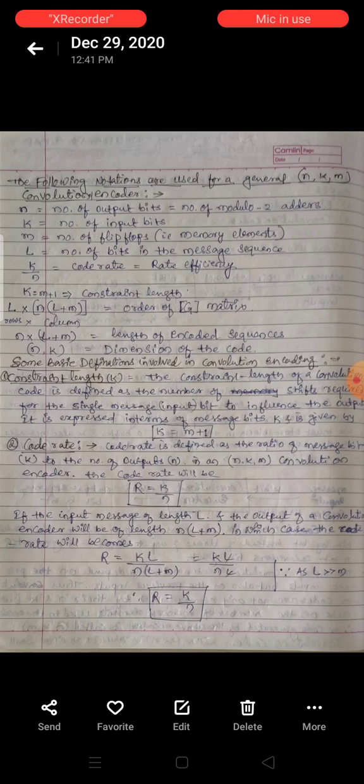And the dimension of the code is N comma K. And N into L plus M is equal to the length of the encoded sequence. You have to remember these notations. What is N, K, M, L, K by N, K is equal to M plus 1, and how to find out the order of the G matrix? What is the formula of that? L into N, L plus M is the formula.